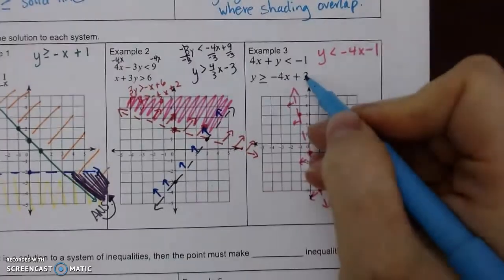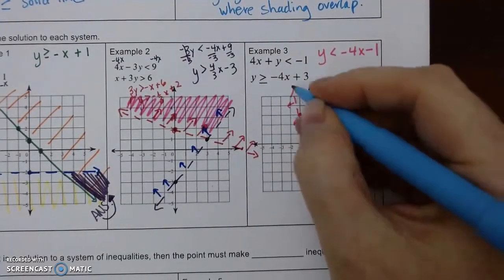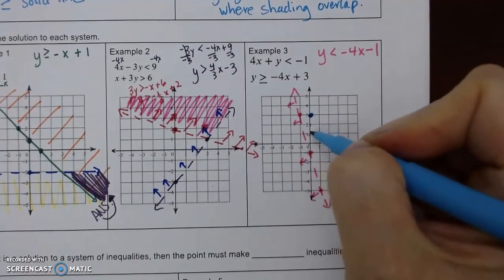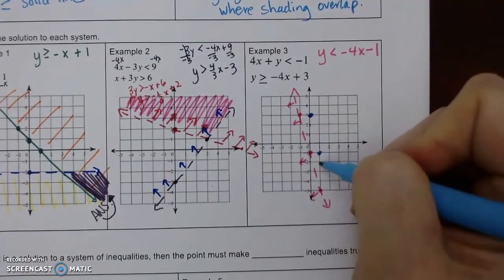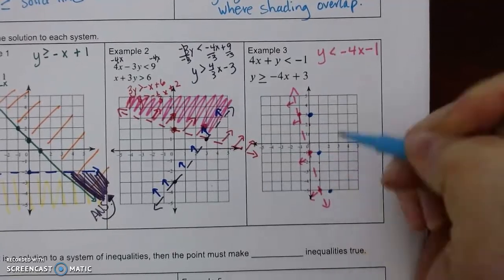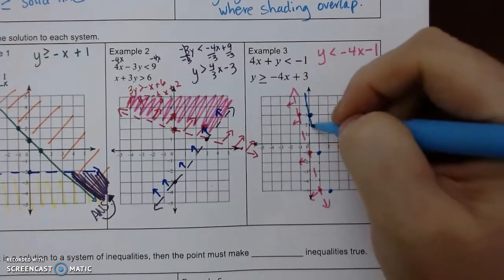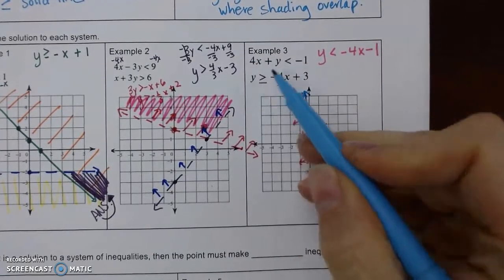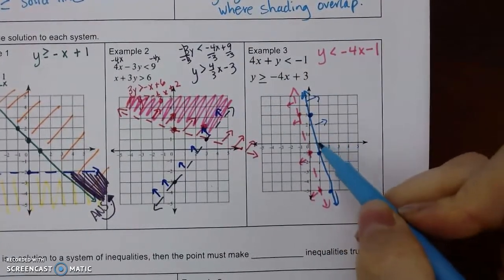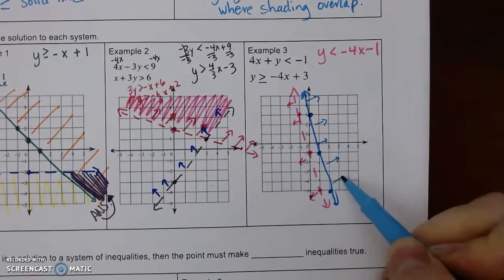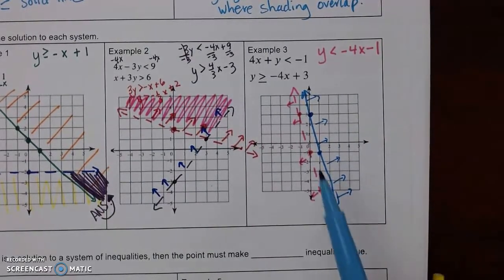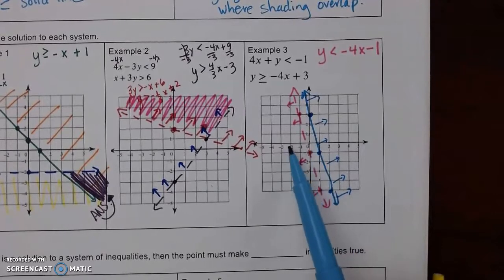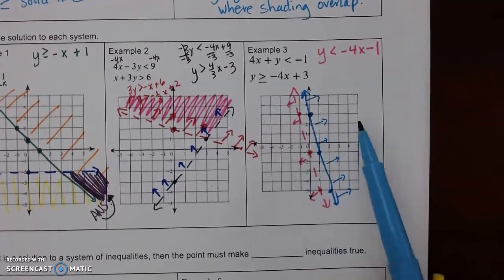This is already isolated for y, so we're going to go up 3. And I have the same slope. 1, 2, 3, 4. 1, 2, 3, 4. We get a solid line. And I want greater, so we're going to shade above. So my lines are parallel. That does not mean I don't have any solutions, because I could have the shading between the lines or on opposite sides.